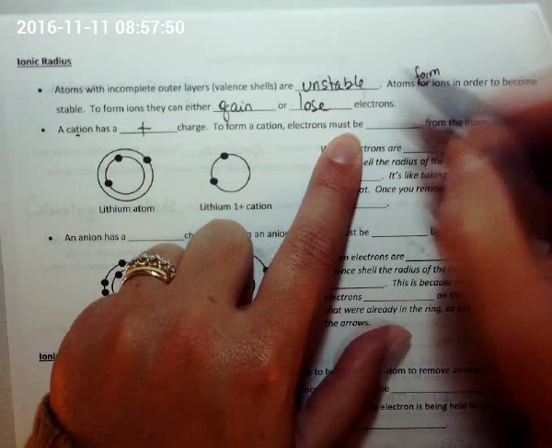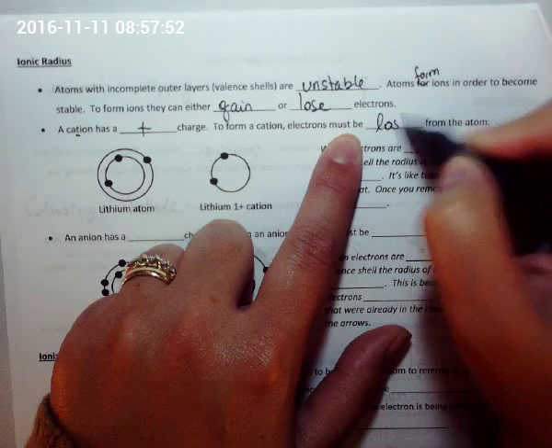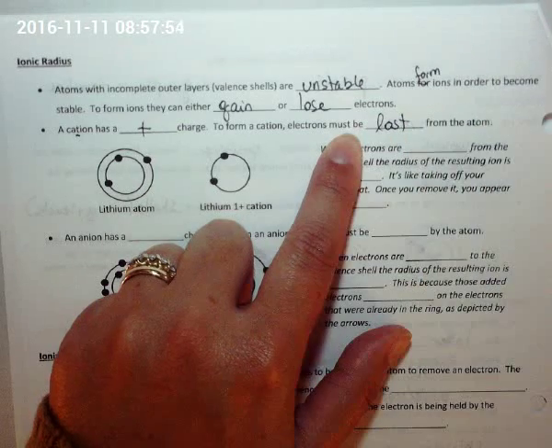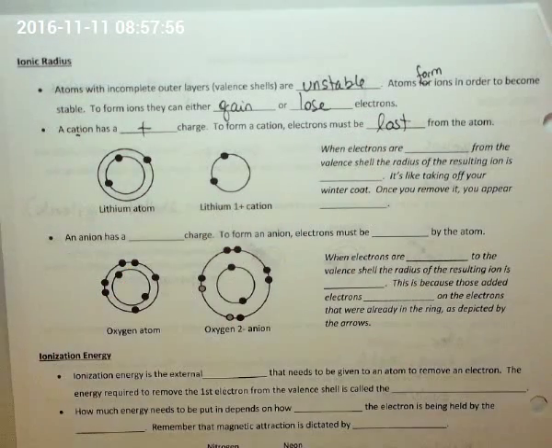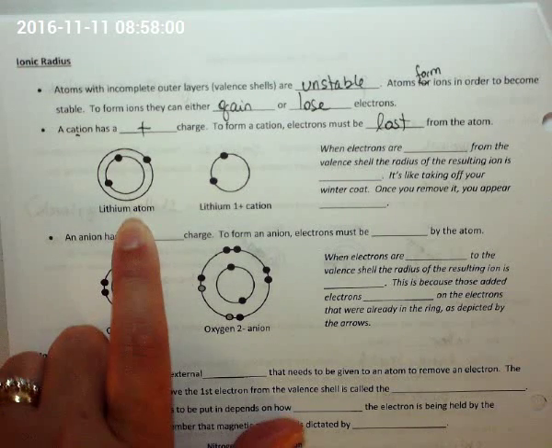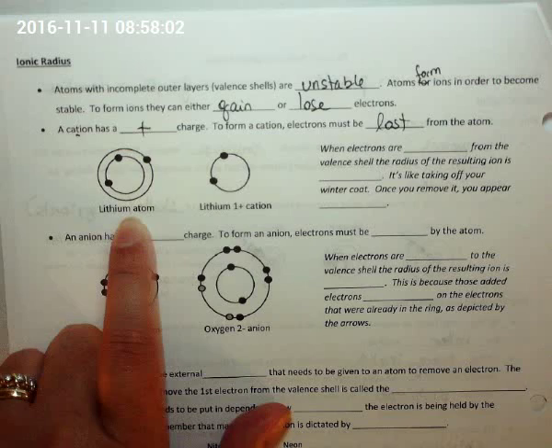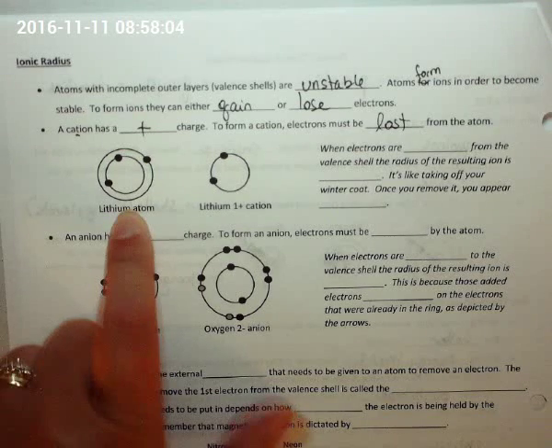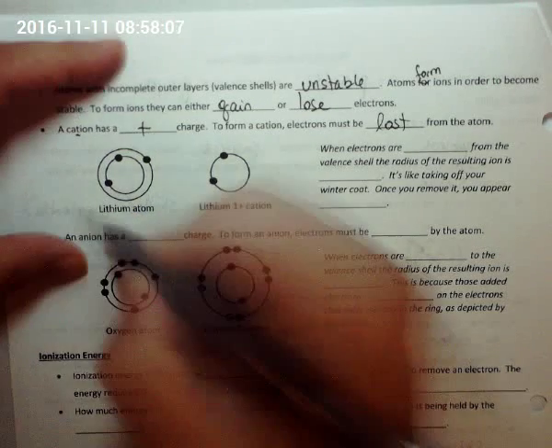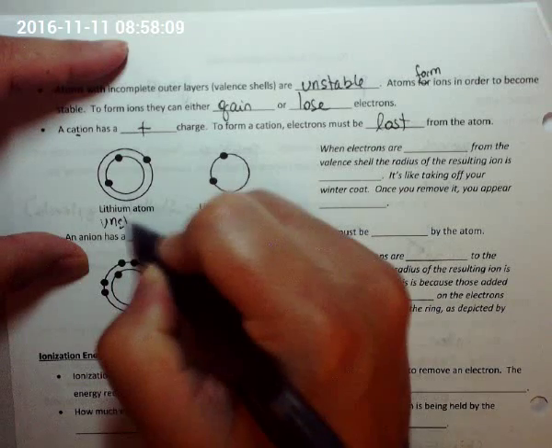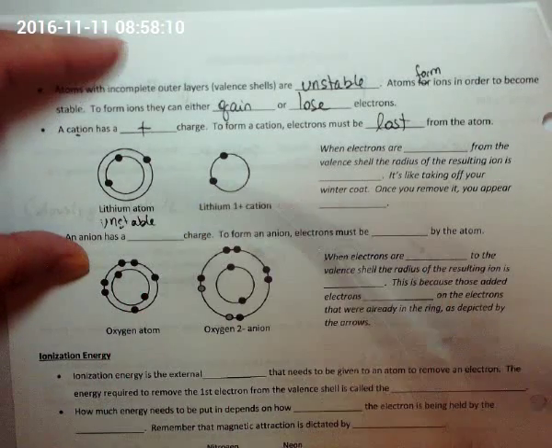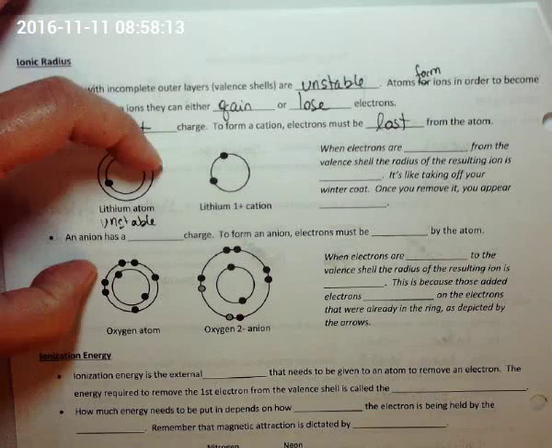You have to lose an electron from the atom. So electrons must be lost from the atom. So say I have lithium right here. So lithium has 3 electrons in it, right? Is it stable? No. This is unstable. The atom is unstable. How come? It only has 1 little electron in the outermost layer.